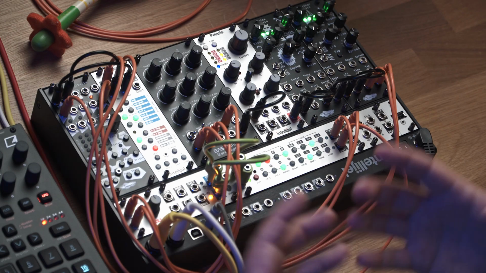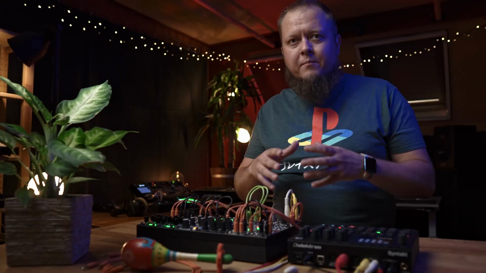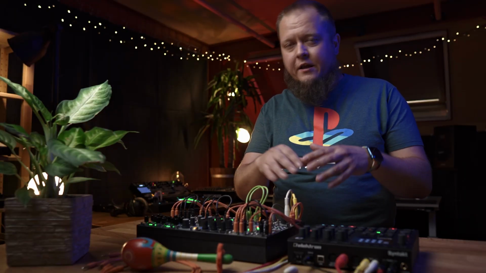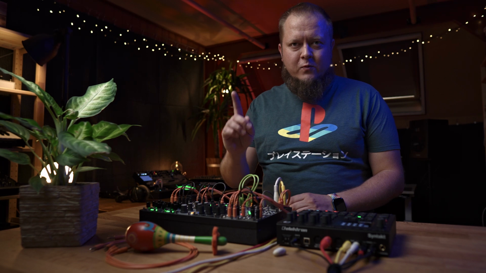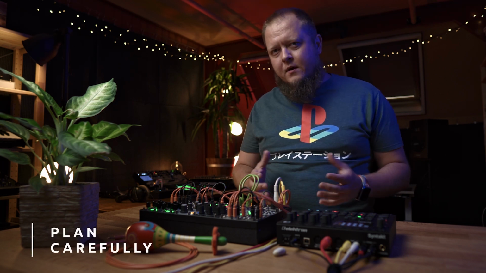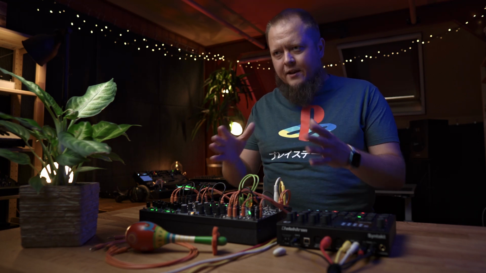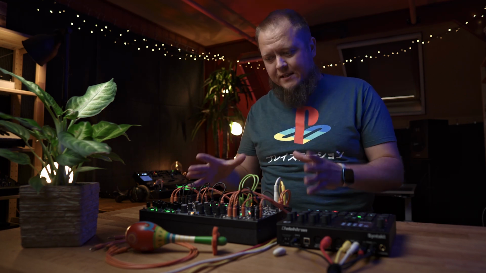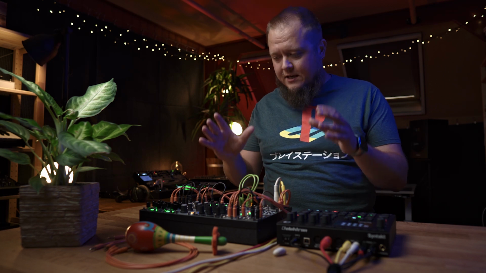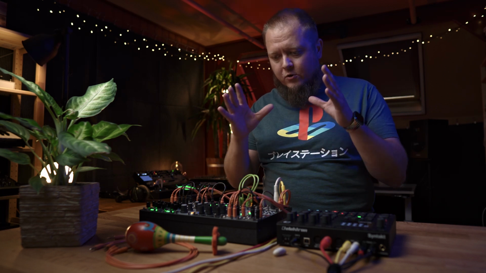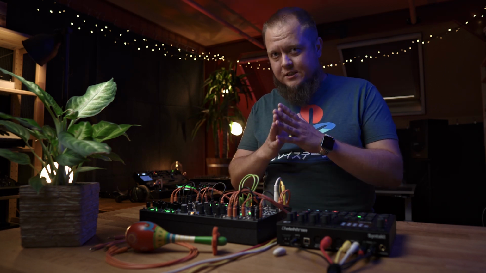Quick disclaimer, we're talking about Eurorack modules here, but I think these tips are going to apply to any other formats. So the first one is plan carefully. What I mean by that is really take time to plan your modular system. It's going to be an expensive one. Like I'm telling you up front, it's going to be an expensive hobby. So planning and research here is quite important.